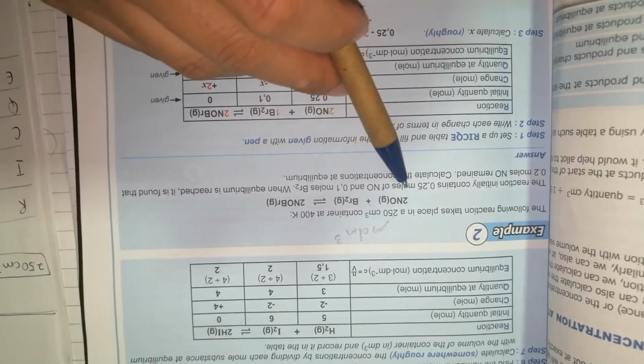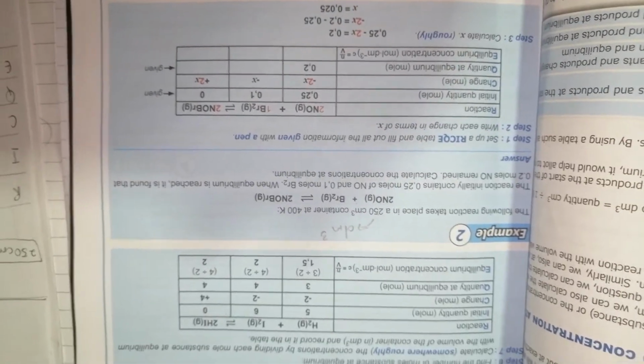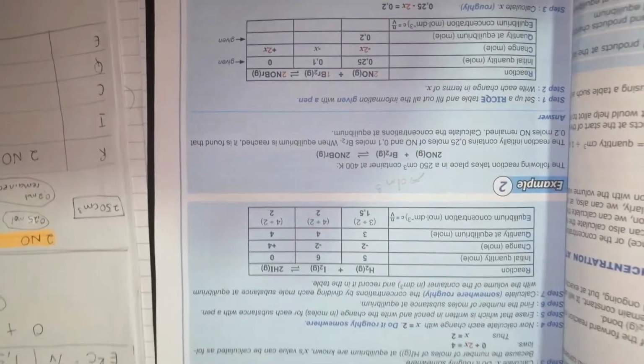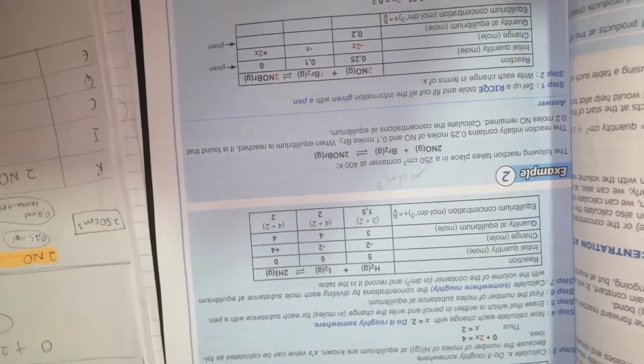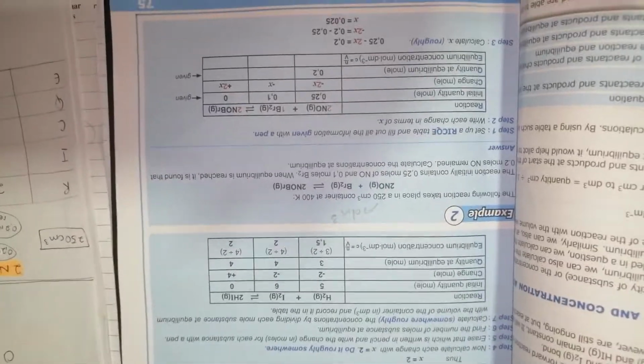Right, so the reaction is 2NO plus Br2 giving you 2NOBr. And again, you see the reversible reaction arrows which tells you equilibrium. The reaction initially contains 0.25 moles of NO. So we have 0.25 of NO in the beginning, and you have 0.1 moles of Br2. When equilibrium is reached, it is found that 0.2 moles of NO remained. Calculate the concentrations at equilibrium.